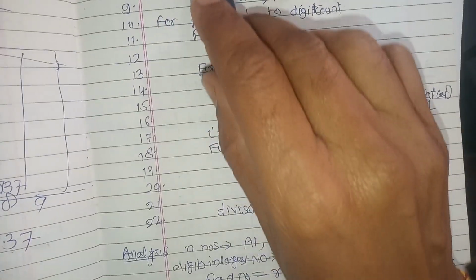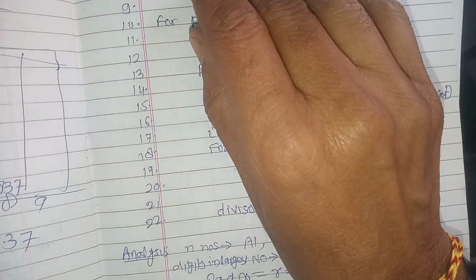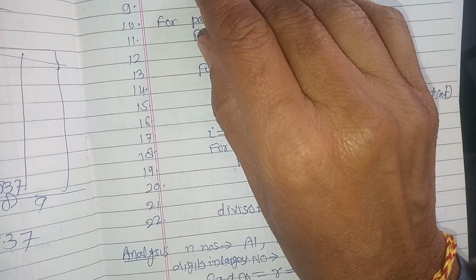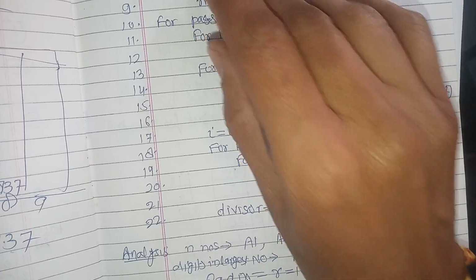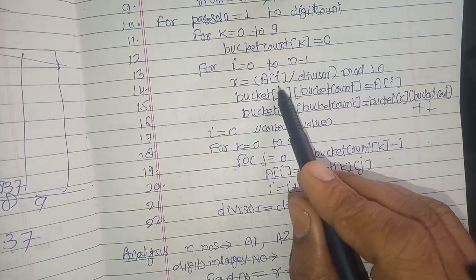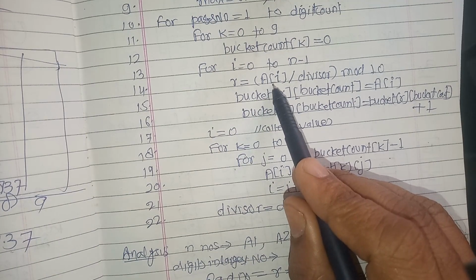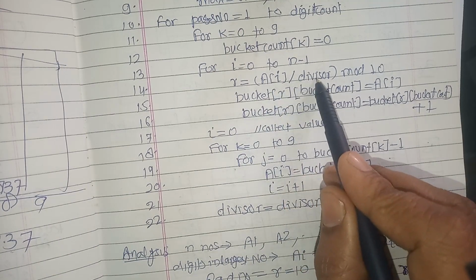Earlier I told you that dividing by divisor 1 will give the least significant digit. That is not the case, that was wrong. But here you can see, 621, for example, is divided by 1.